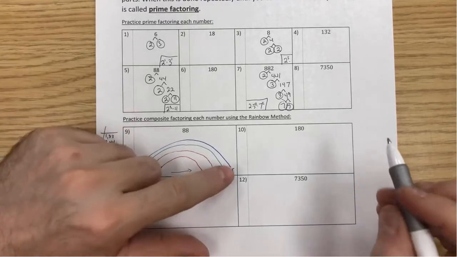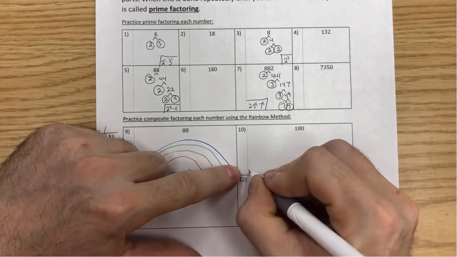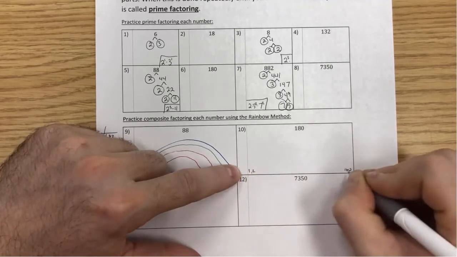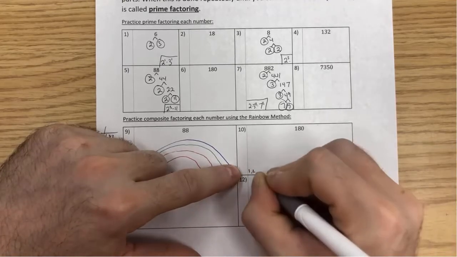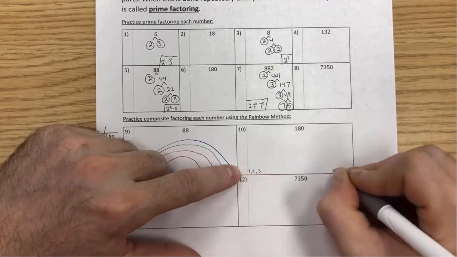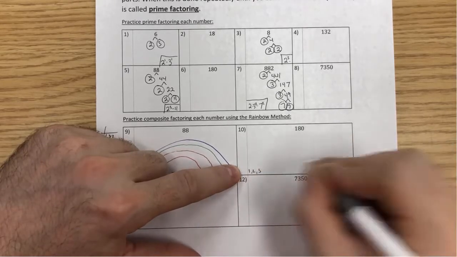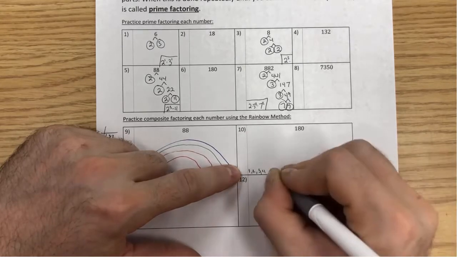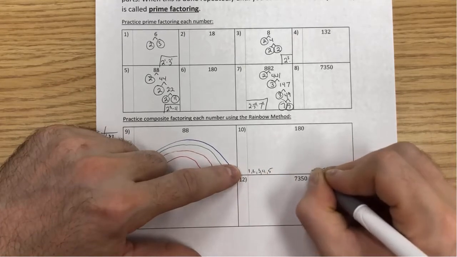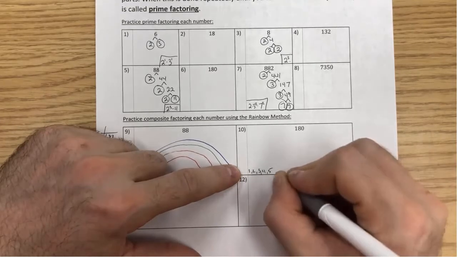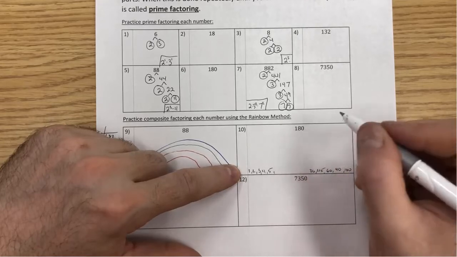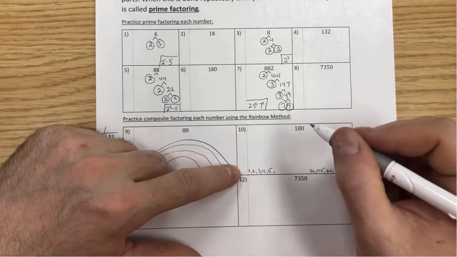Okay, so let's see. I can divide 180 by 1 for 180. I can divide it by 2 for 90. I can divide it by 3 and 60. 4 and 45. Let's see, 5 and 36. 7, see that? Nope, 7 doesn't work. 8.